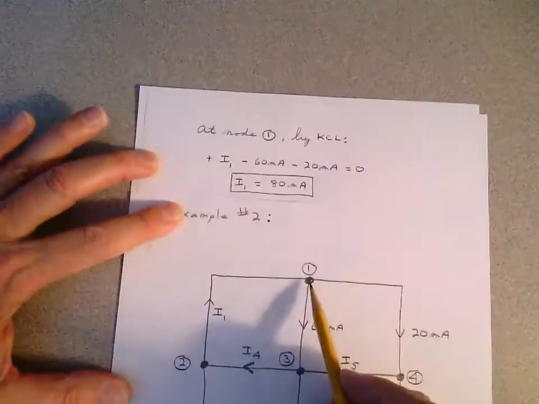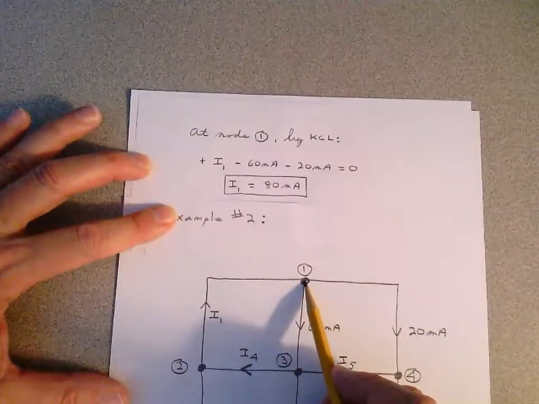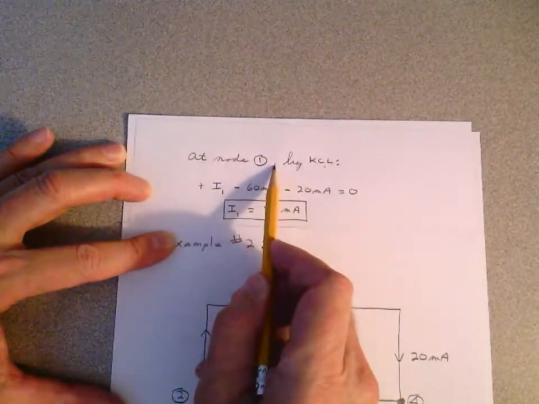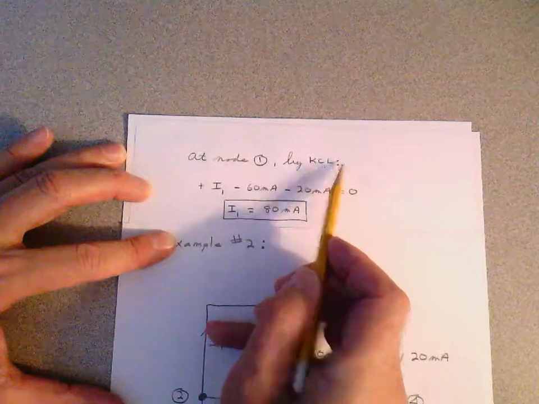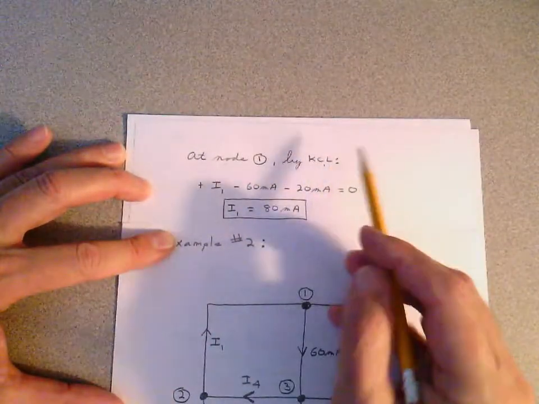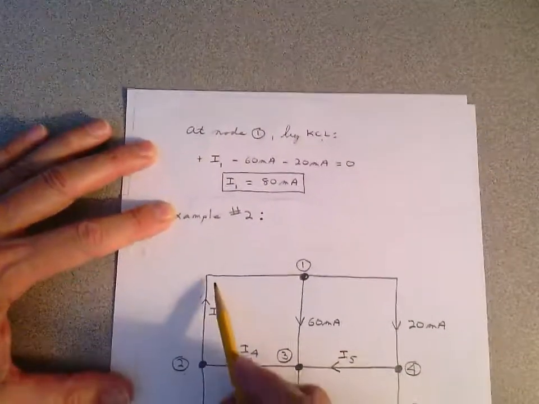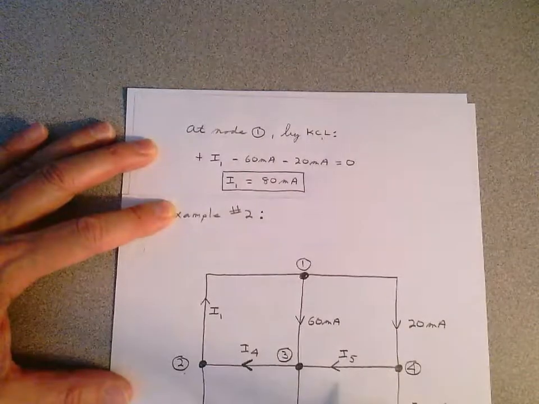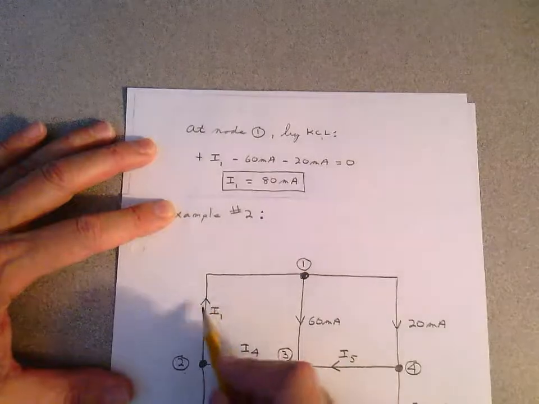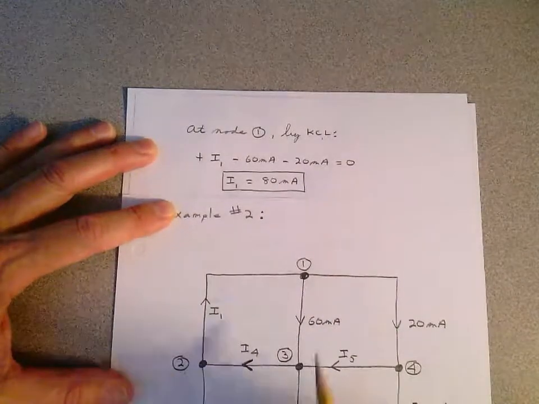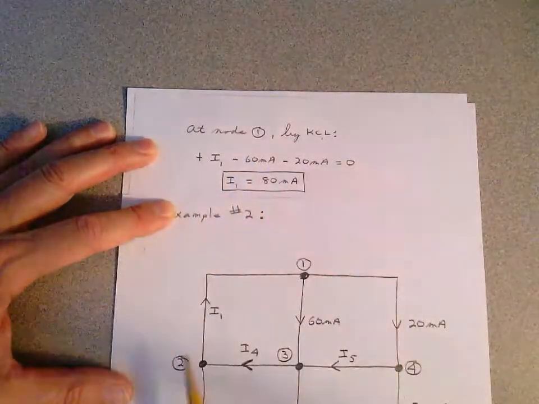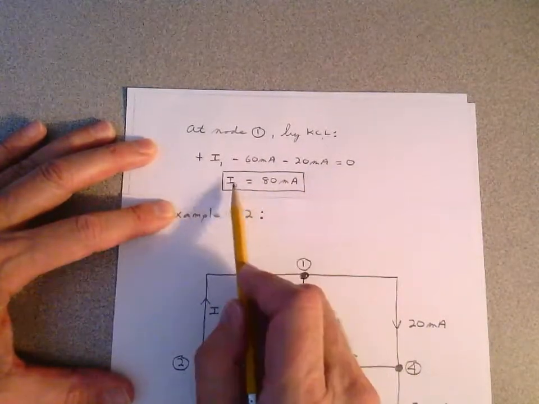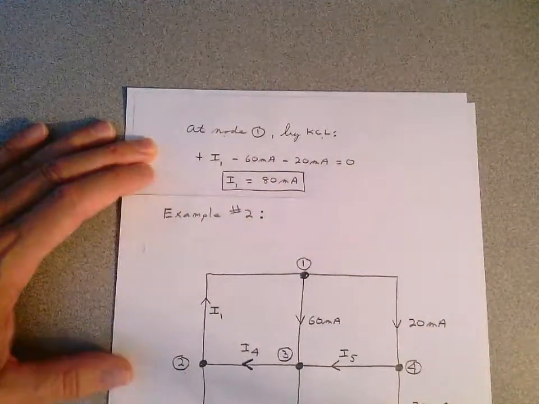So, at node 1, by Kirchhoff's current law. You have to write this: at node 1, comma, by Kirchhoff's current law, colon. I get a plus I1. That plus is important. Don't forget the plus up there. It's entering. Plus I1 minus 60 milliamps minus 20 milliamps equals 0. And I can solve I1 equals 80 milliamps.